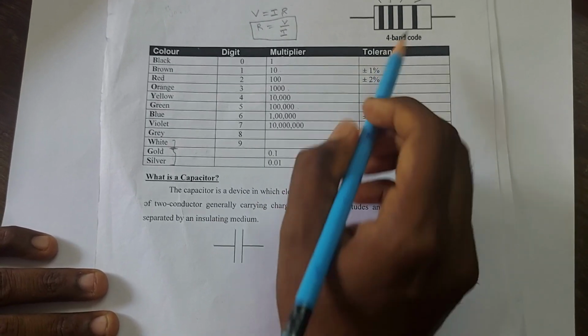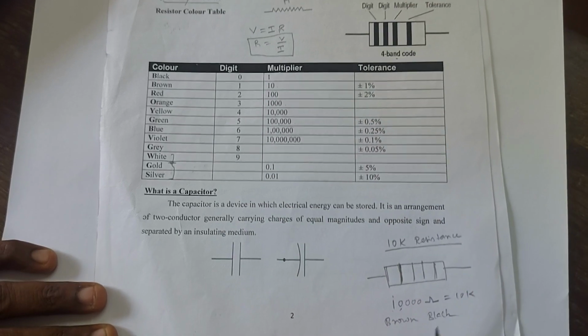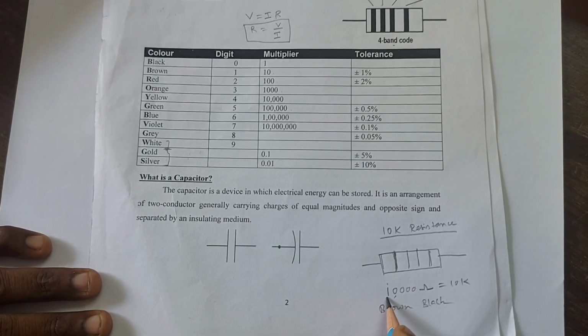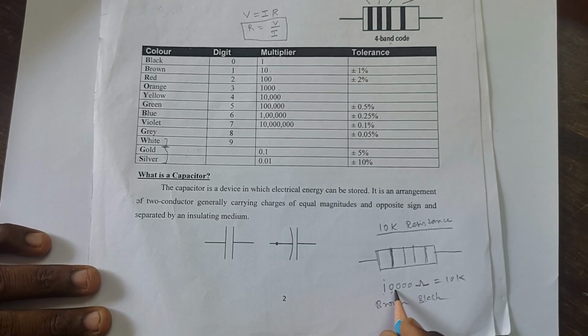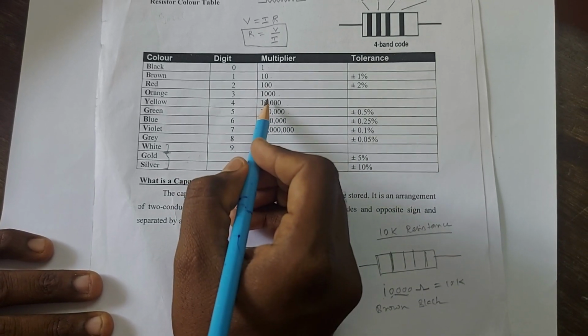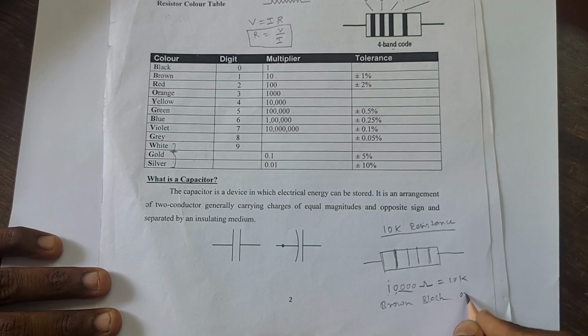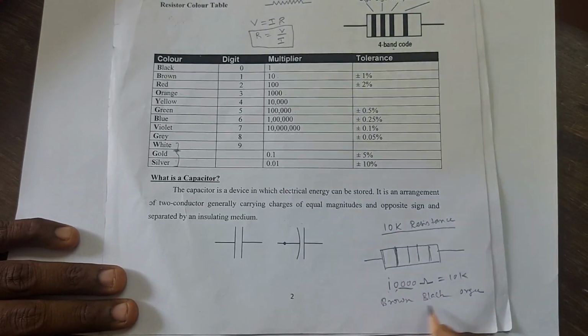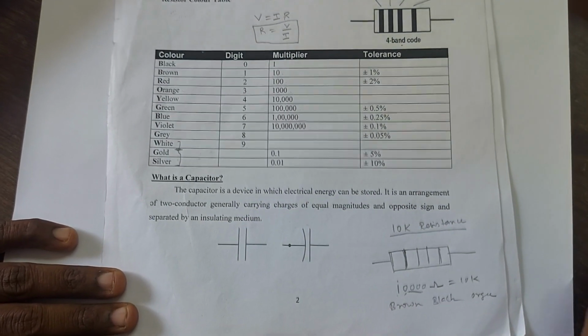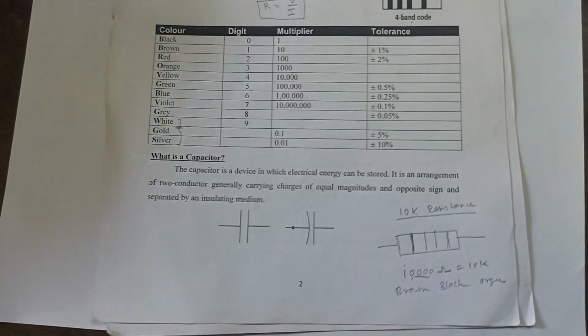Next is the multiplier. The multiplier is represented by brown 1 and then 0 comes there, and another 3 zeros are present. So 3 zeros is orange: brown, black, orange. This is the color code for 10K. Now I'm going to verify using the multimeter.